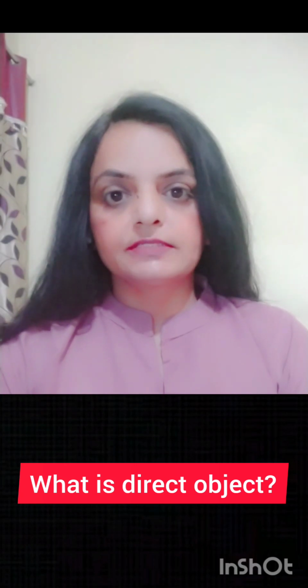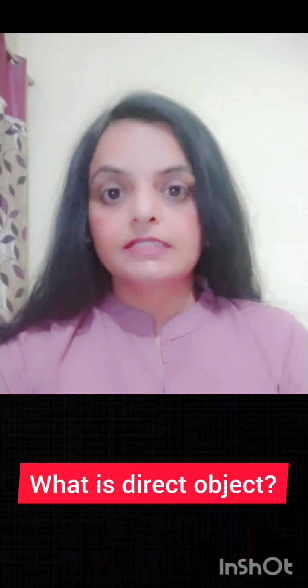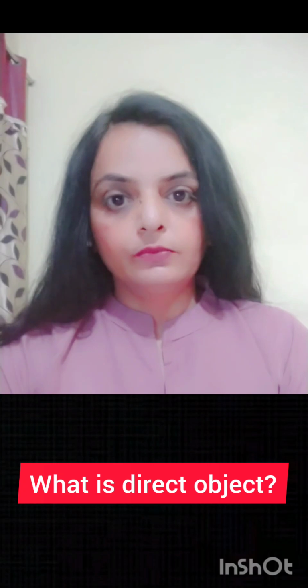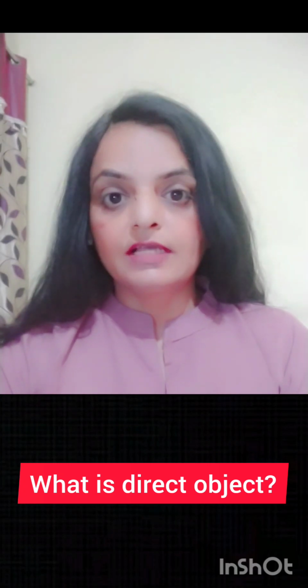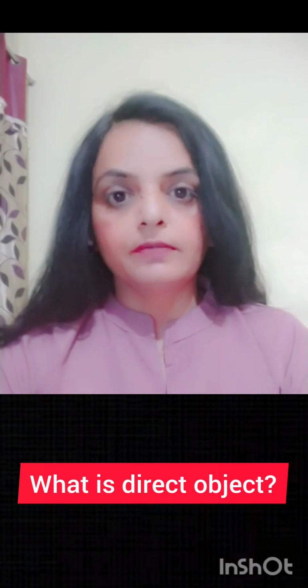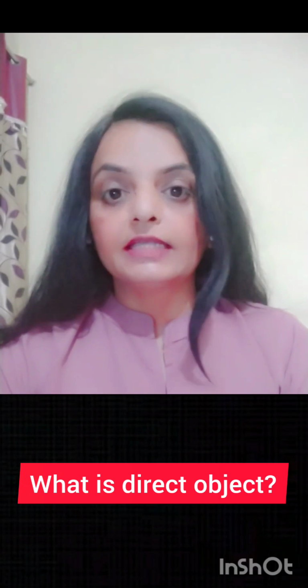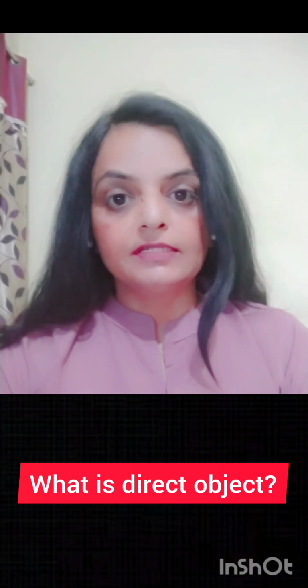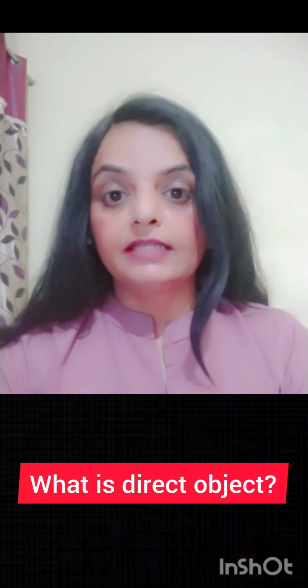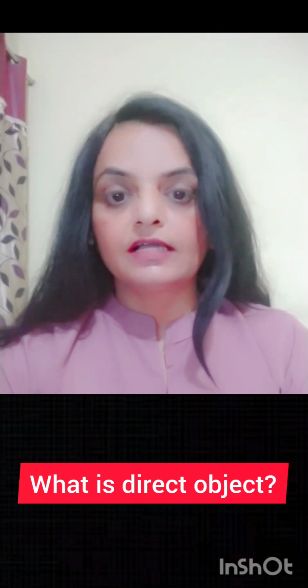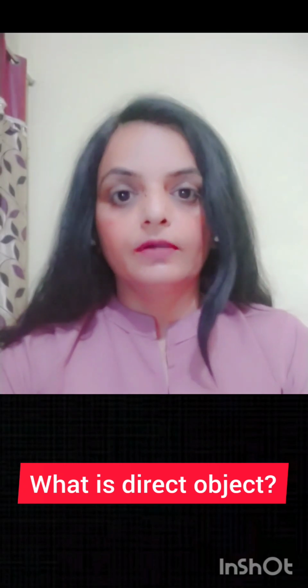Direct object. A direct object is a noun, pronoun, noun phrase, or clause that receives the action of a verb, or a direct object is a person or thing that directly receives the action of a verb.